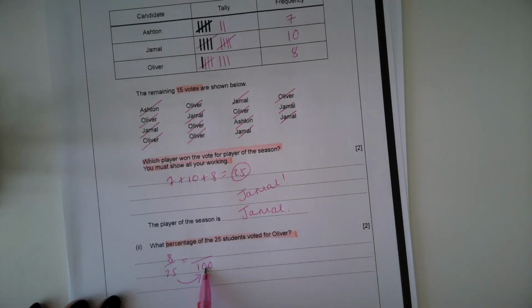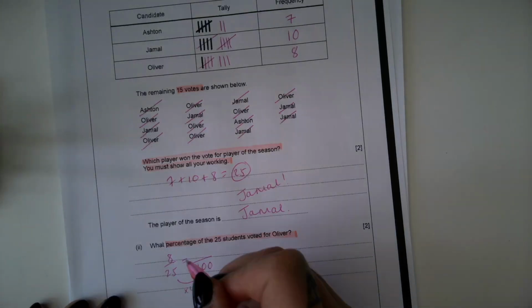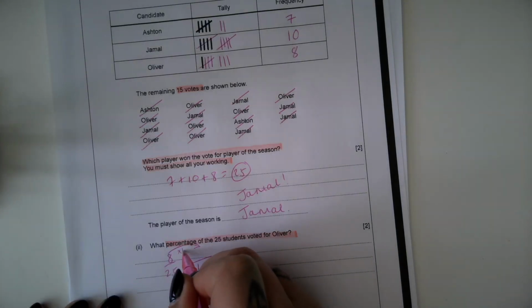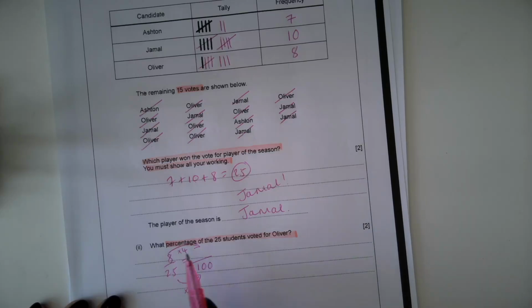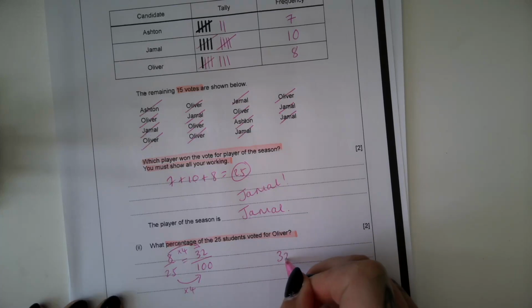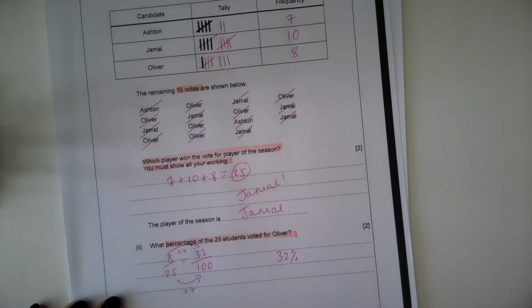There are 4 25s in 100. So I would have multiplied by 4 here. I need to do the same to the numerator. So 8 multiplied by 4 is 32. So 32 out of 100 votes for Oliver. Percentages are out of 100, so I can write that as 32%.